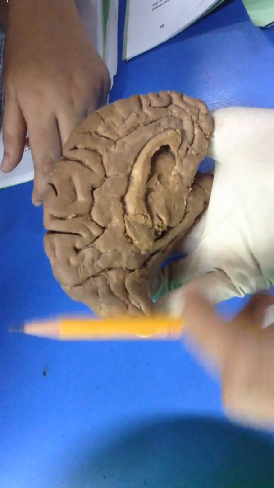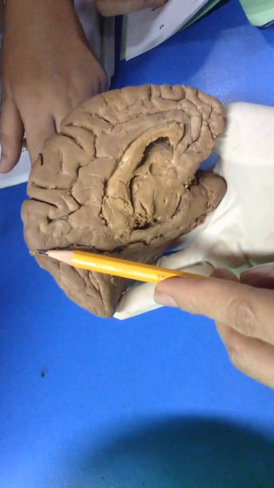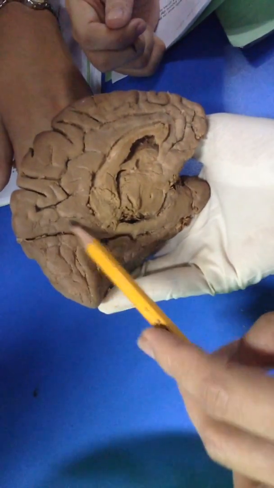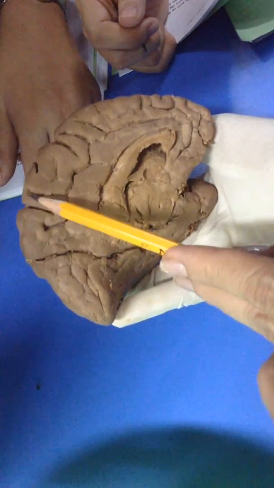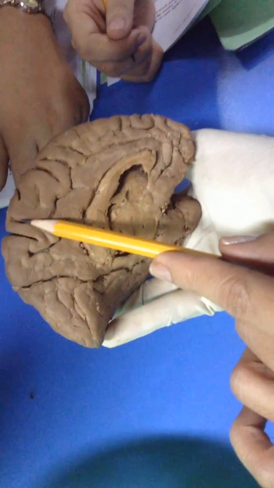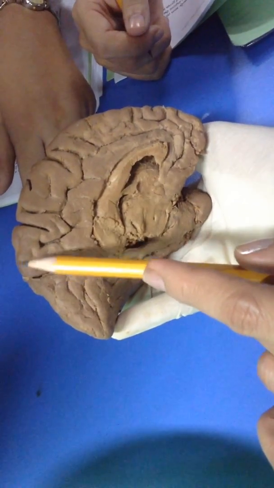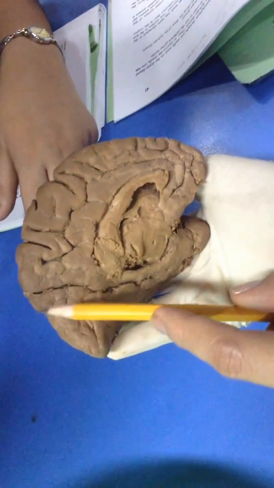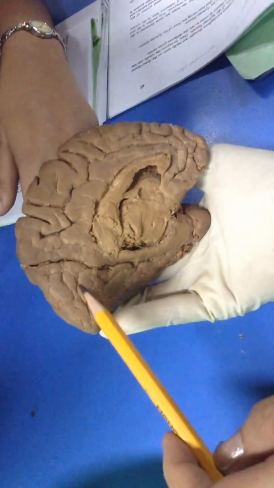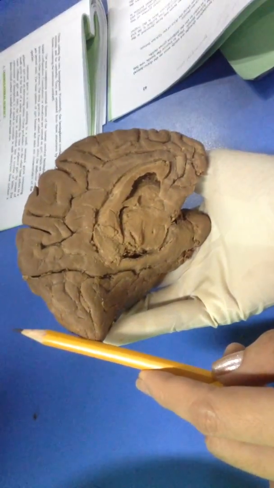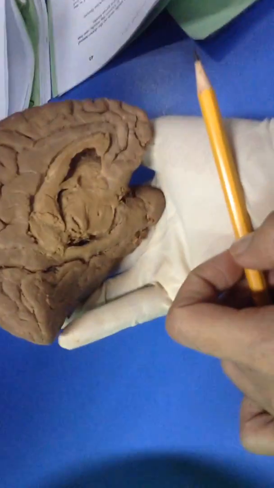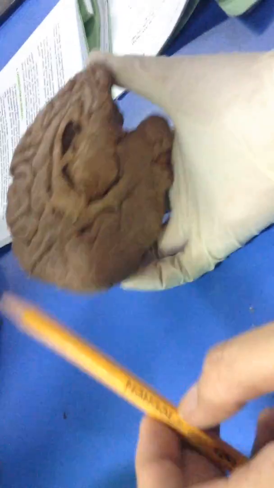Posteriorly, you have your parieto-occipital sulcus and you have your calcarine fissure. So it makes the letter Y. From your marginal ramus to your parieto-occipital sulcus, this lobe here would become your precuneus. This lobe here, from your parieto-occipital to your calcarine fissure, is your cuneus. Below your calcarine would be your lingual gyrus. So here, now we go under.